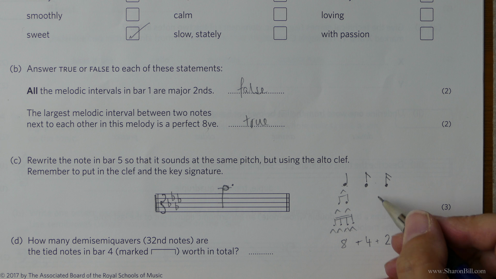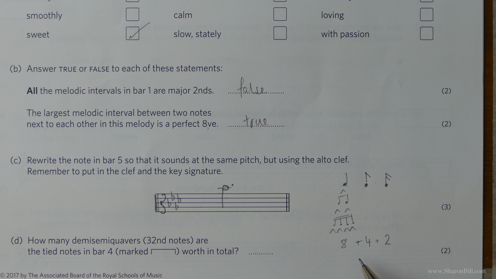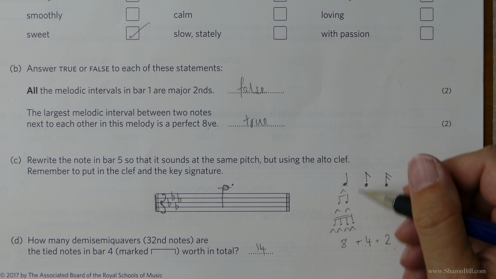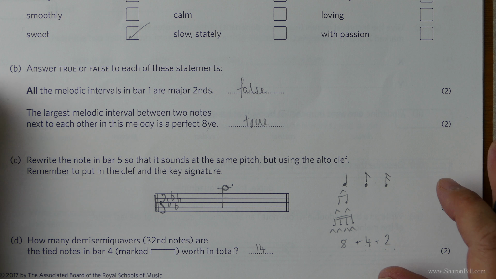By all means map out all of them if you find that easier. 8, 9, 10, 11, 12, 13, 14. There we go. So I've not got too bogged down in the maths, I've just sort of visualised it and worked it from there. Let's turn over the page.